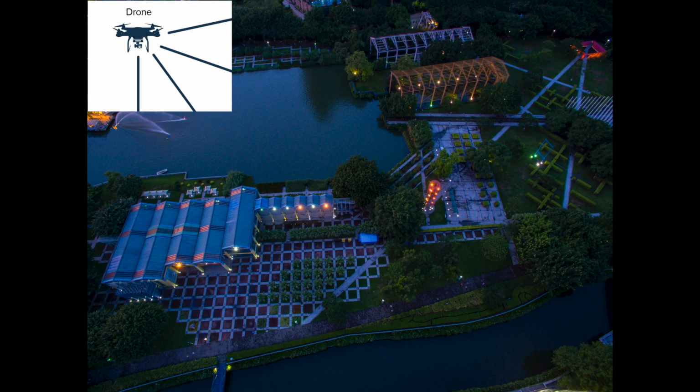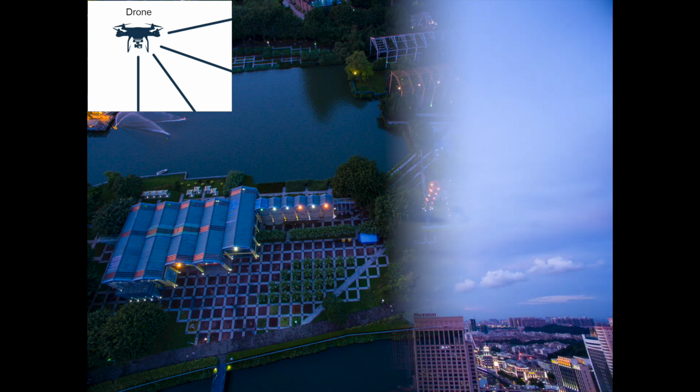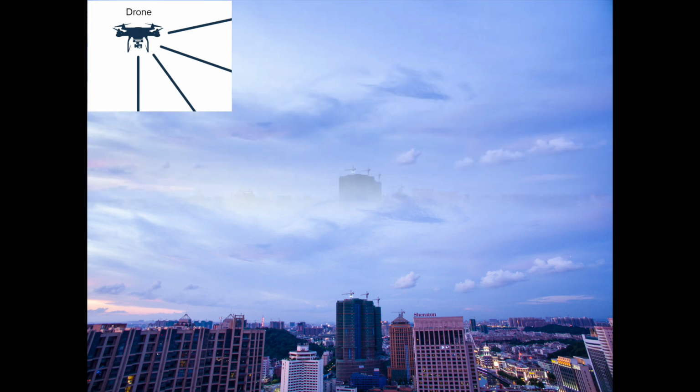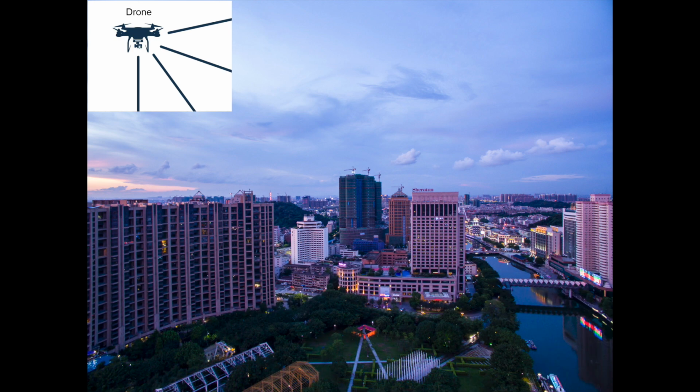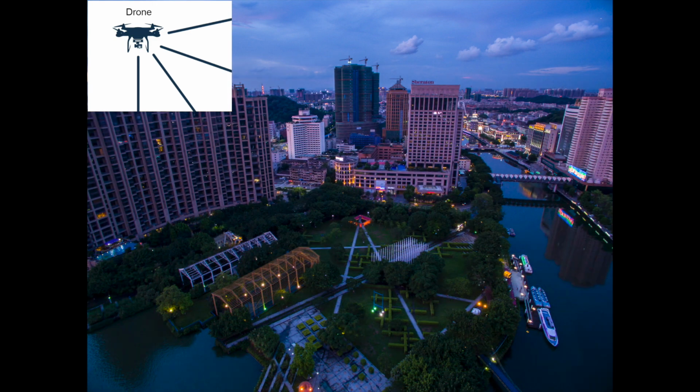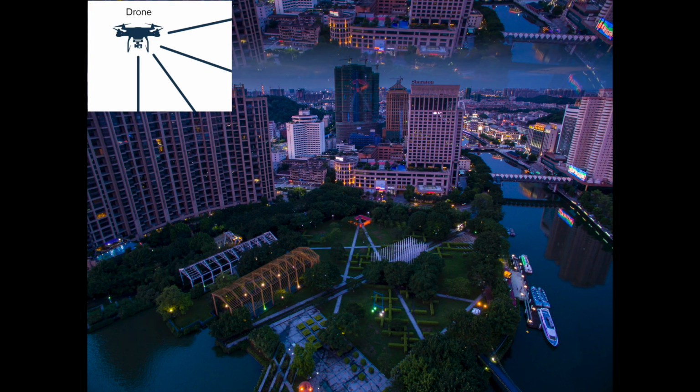Otherwise, if I rotate the drone and always shoot the same pitch angle for the camera, the drone will shake a little bit and couldn't keep the position very precise. This will be a huge difficulty for the later photo merging.